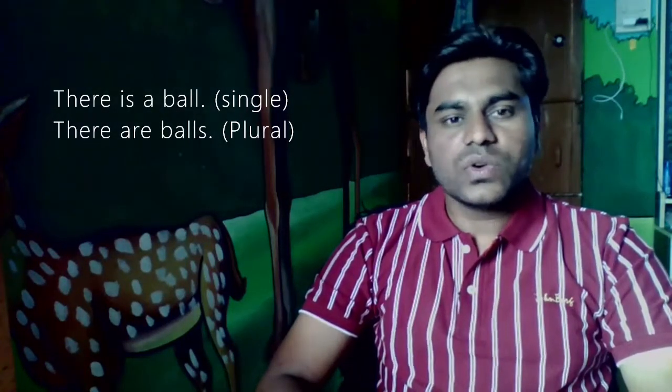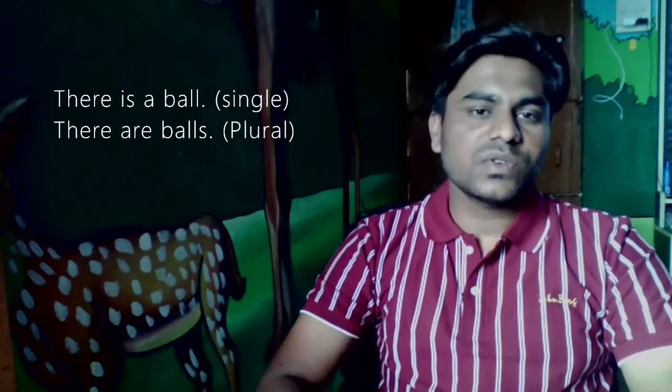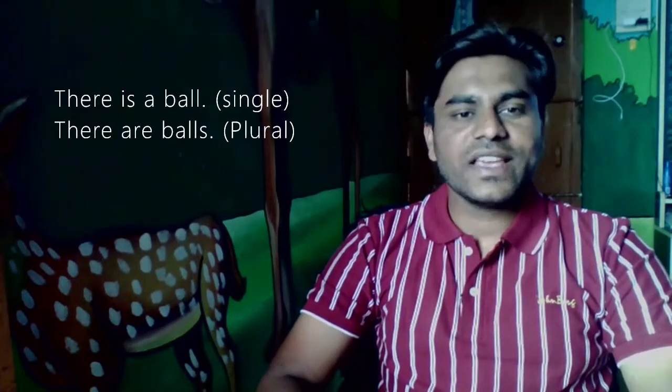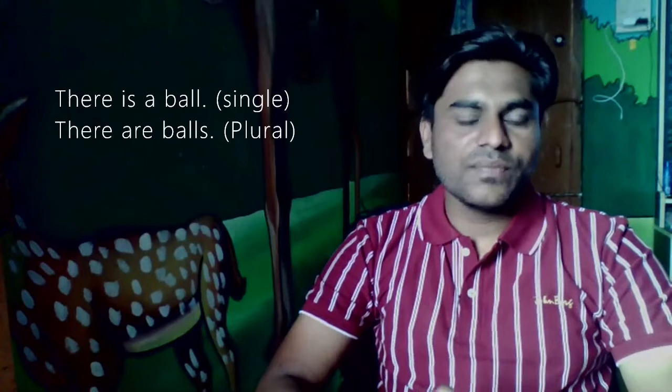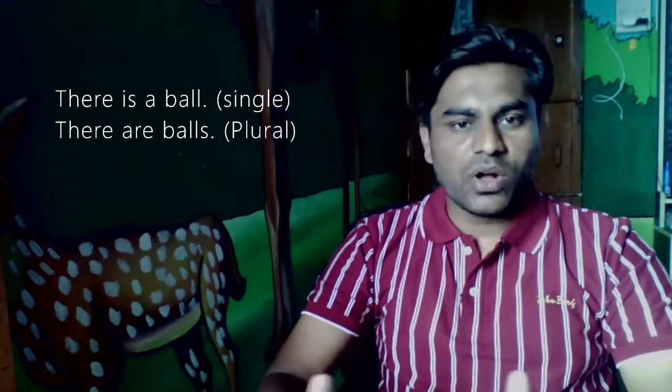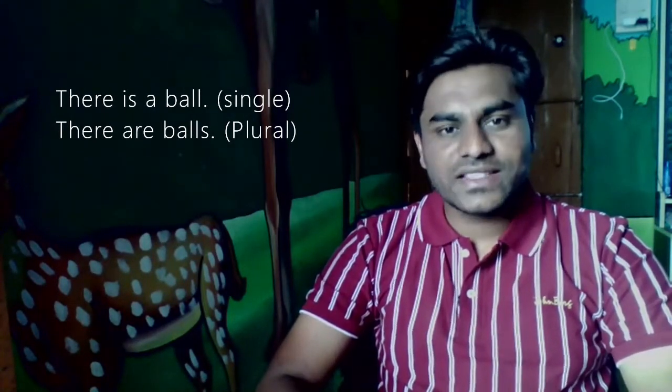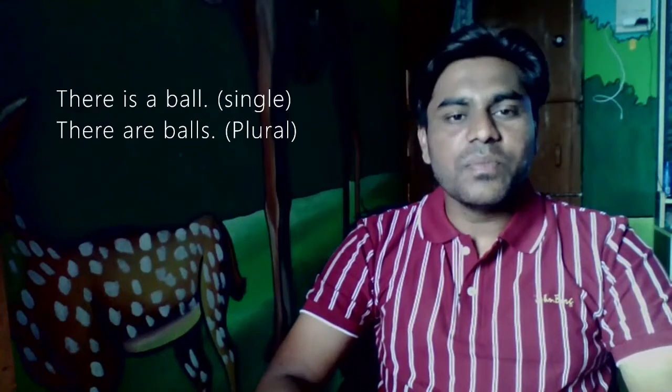Friends, this sentence we can use where there is a single thing that we want to show or tell. Suppose there is a ball, only one ball, then I can say "there is a ball". If there are so many balls, a lot of balls, then I can say "there are balls".